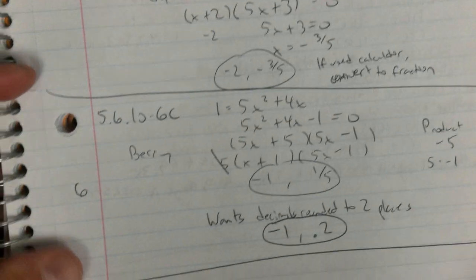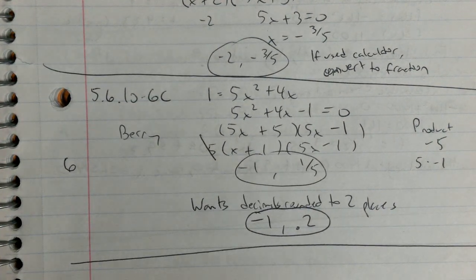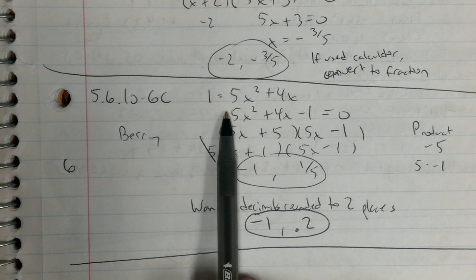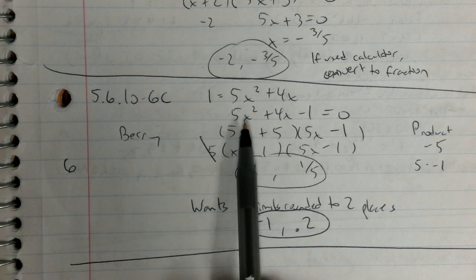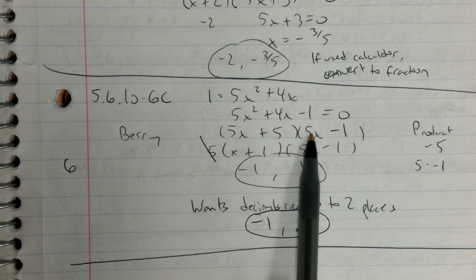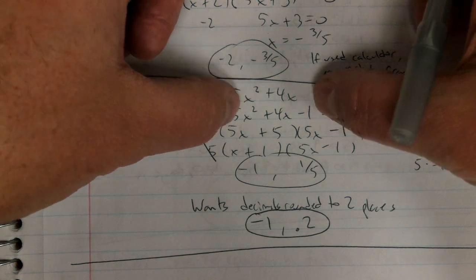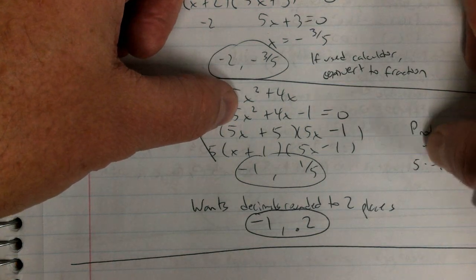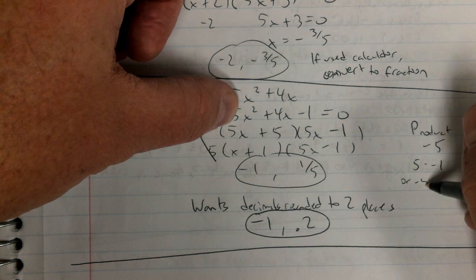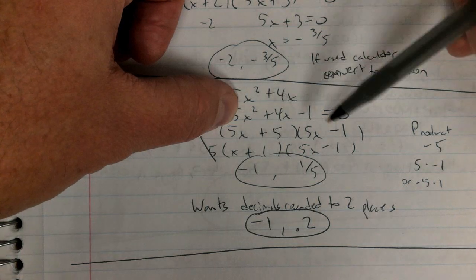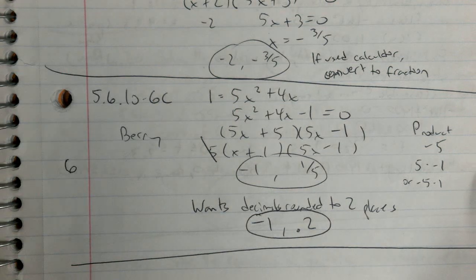Okay, so then for your next one, you have 1 equal 5x squared plus 4x. The first step is subtract the 1 from both sides. And I'm showing the Berry method. Since it's 5x squared, we're going to put 5x and 5x. Your product would be -5, because 5 times -1 is -5. So your terms would be 5 times -1 or -5 times 1. And then your sum is going to be +4, and so that means you have to do the 5 and the -1.